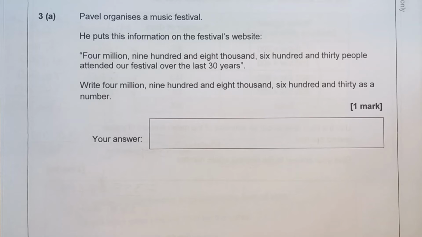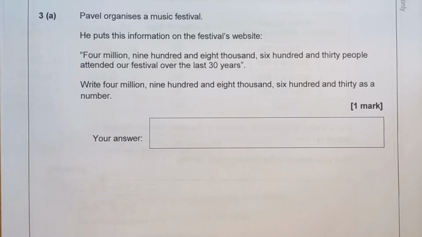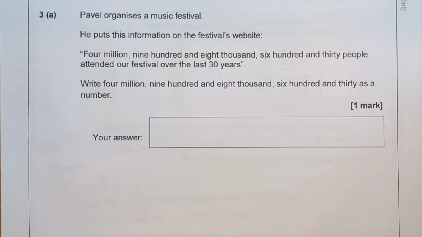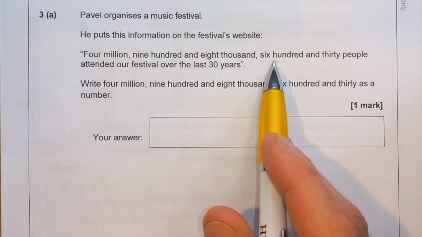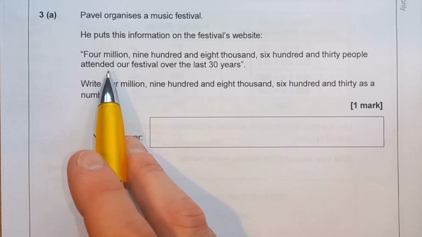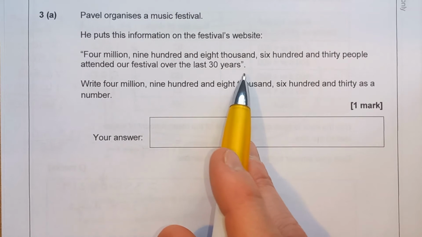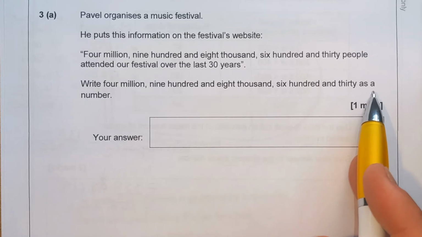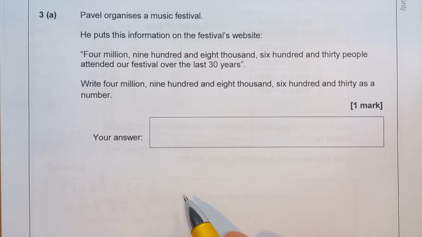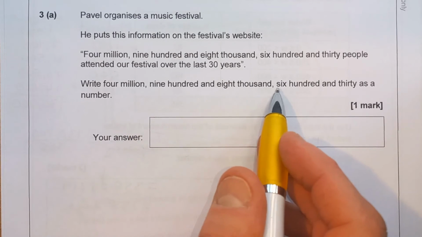3A. Pavel organises a music festival. He puts this information on the festival's website. 4,908,630 people attended our festival over the last 30 years. Write 4,908,630 as a number. Okay, so this is where I find the commas really helpful.